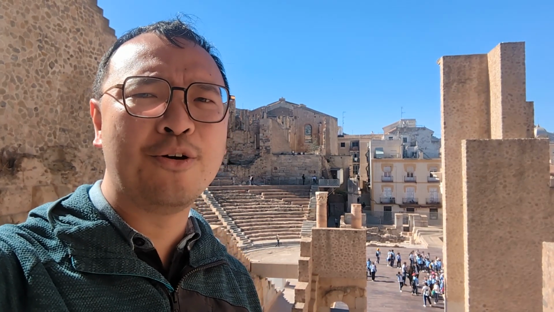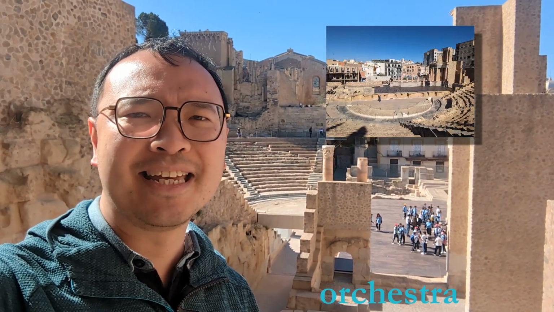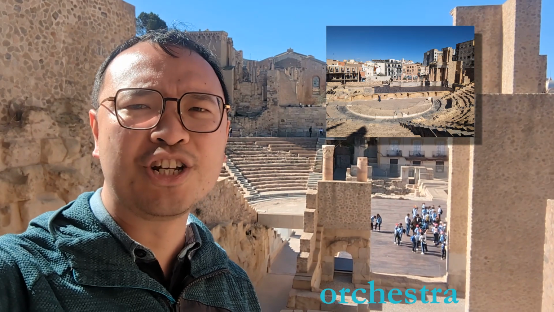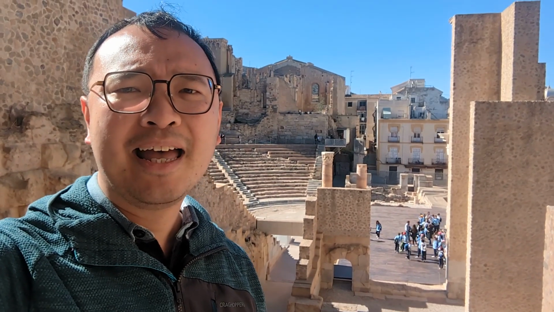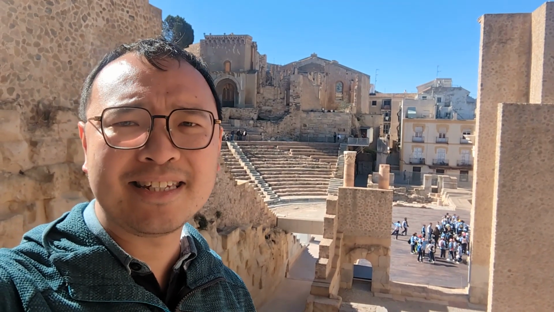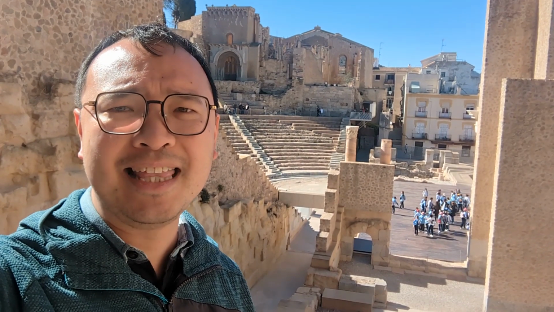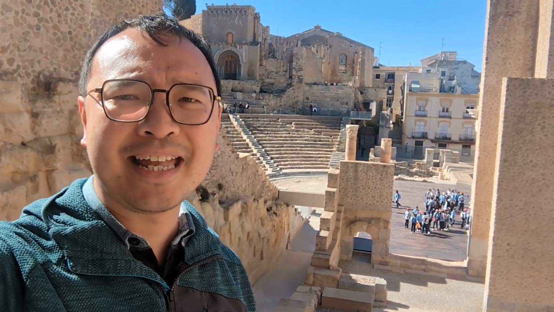Below the seating area, the seating is arranged in a semicircle around the semicircular orchestra, which is where the dancing takes place and where the musicians often are. The seating area and the stage are separated by a low entryway. You can see a lintel just behind me there, showing a dedication.